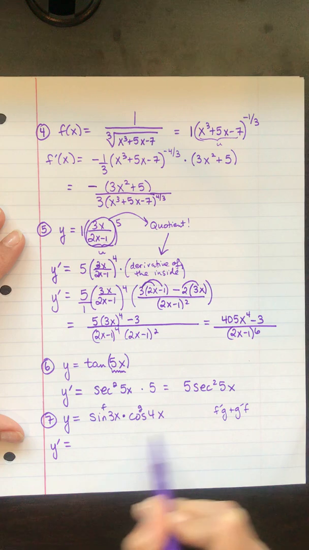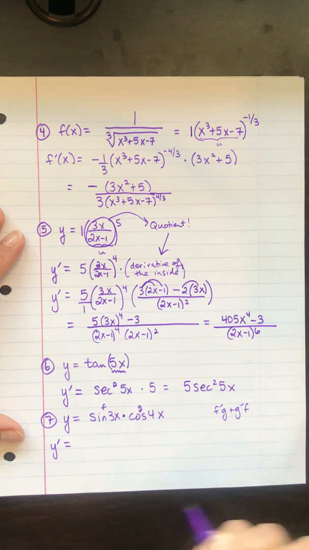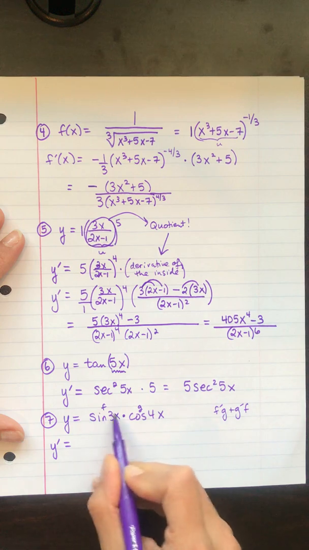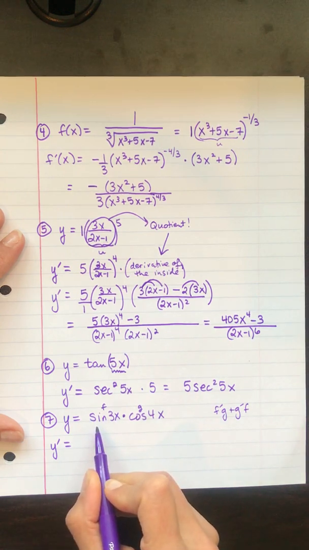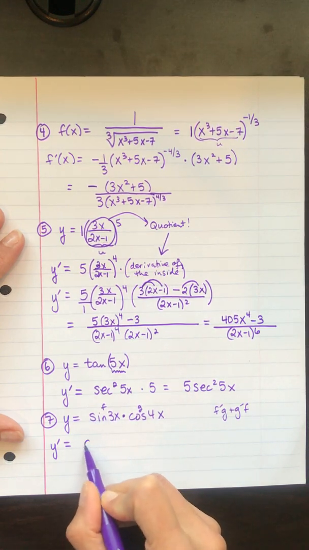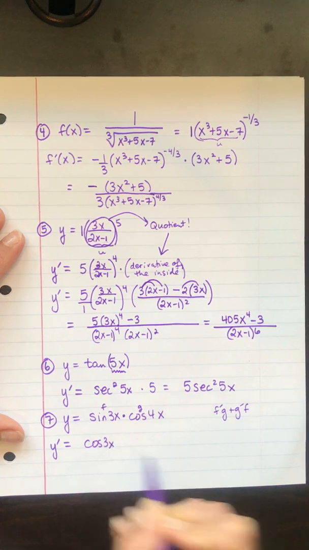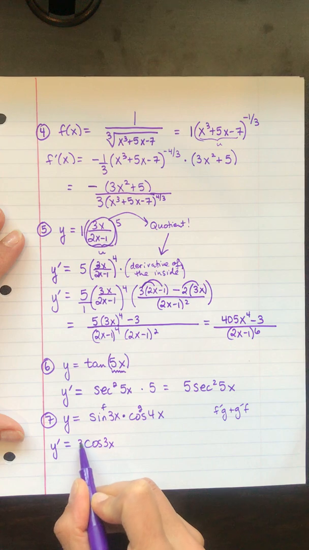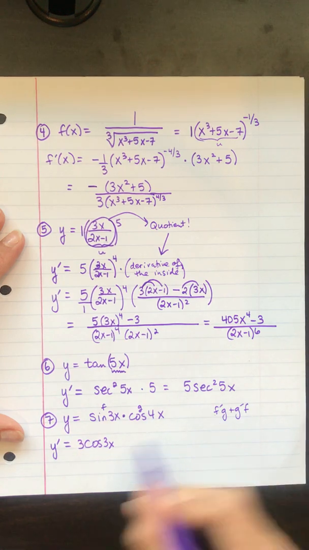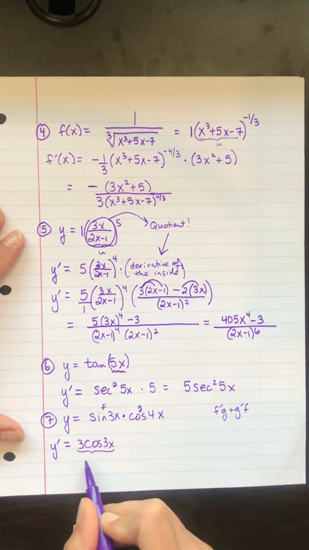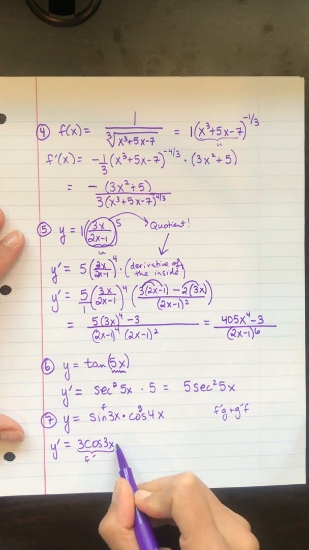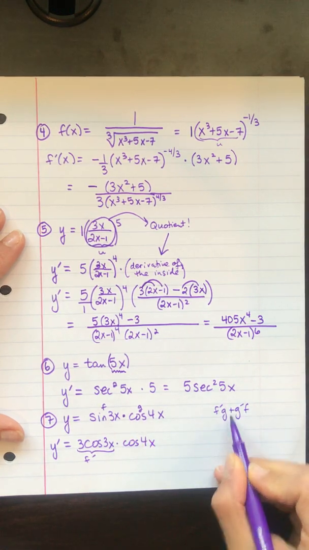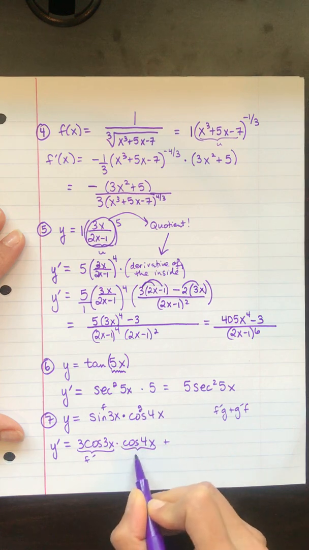if I'm going to do F prime G plus G prime F, then I'm going to do the derivative of sine 3x. What's the derivative of sine 3x? The derivative of sine is cosine, but I have to do times the derivative of 3x, which is 3. I'll just put it in front. This whole thing is F prime, times G, which is cosine 4x, plus, so this was G.